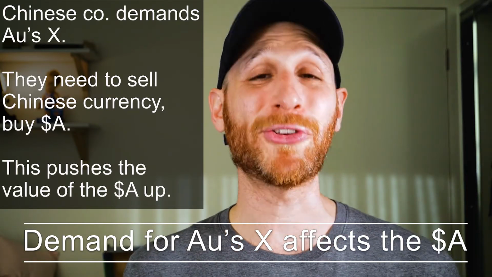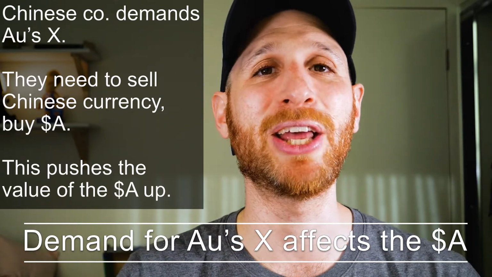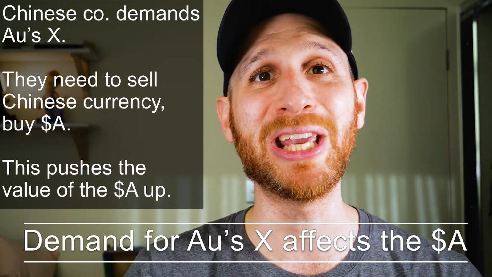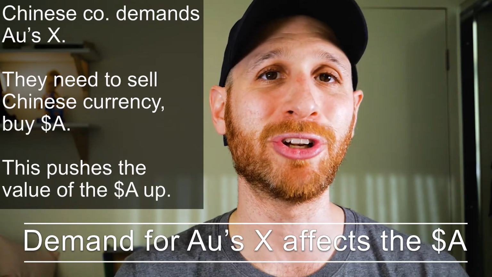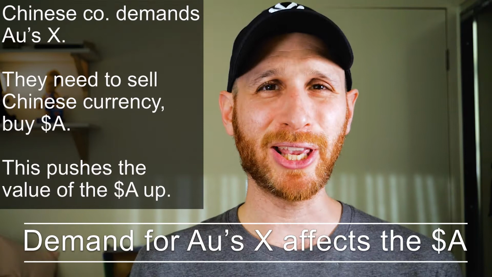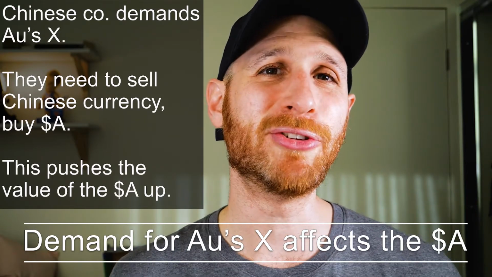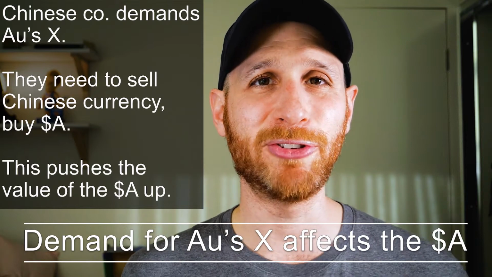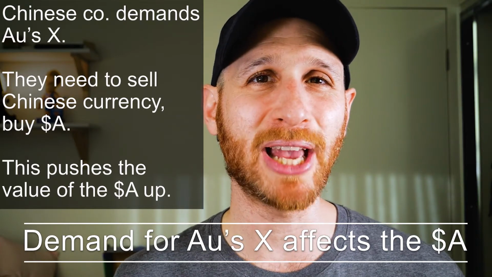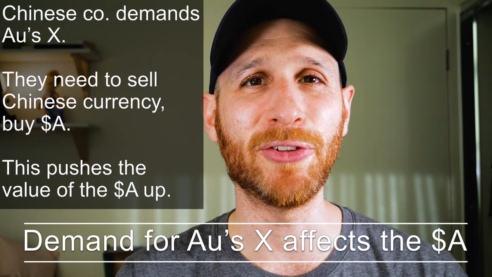So to put it even more simply, if there is increased demand for Australia's exports, there will be increased demand for Aussie dollars, which will lead to an appreciation of the currency. If we're thinking about the graph, we're looking at the demand curve shifting right. And the reason why it is the demand curve is because it relates to inflows to the balance of payments.